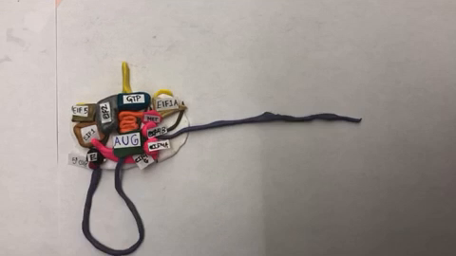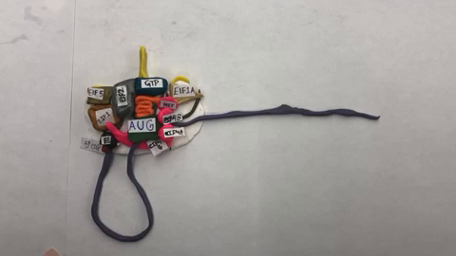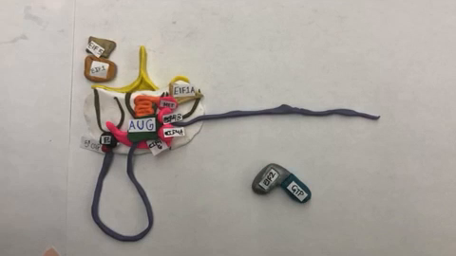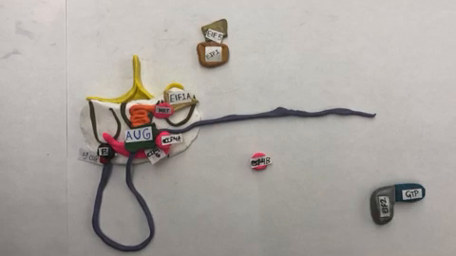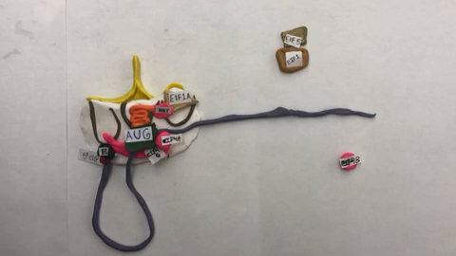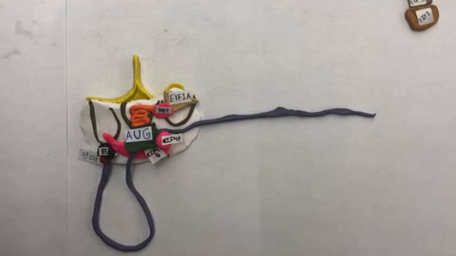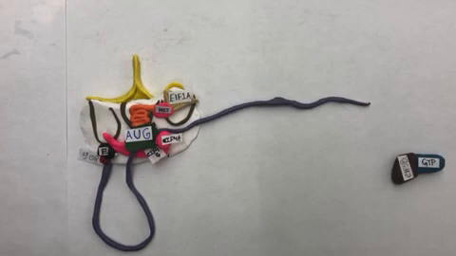There are some release factors that will be leaving the 48S complex. The EIF5B with GTP bound will come in to bind in the 48S initiation complex.